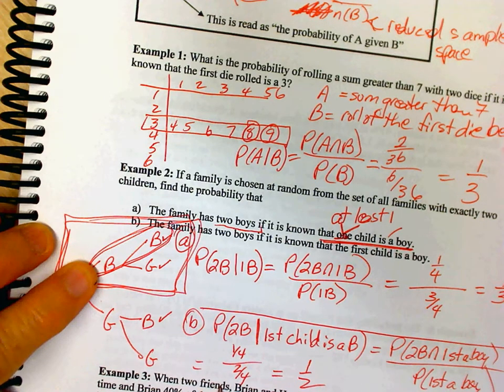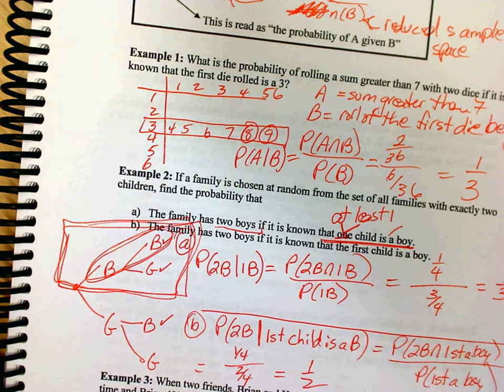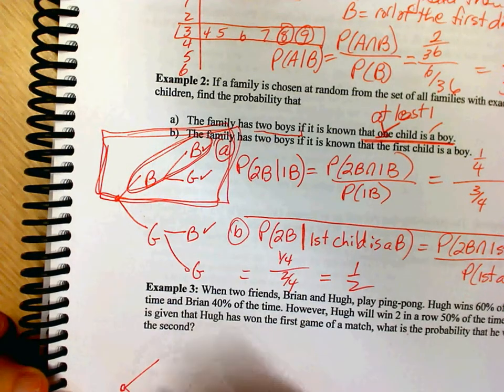Yeah, okay. When 2 friends, Brian and Hugh, play ping pong, Hugh wins 60% of the time and Brian 40% of the time. However, Hugh will win 2 in a row 50% of the time. It is given that Hugh has won the first game. What is the probability he wins the second? Okay, let's just maybe set up. We have 2 games happening.